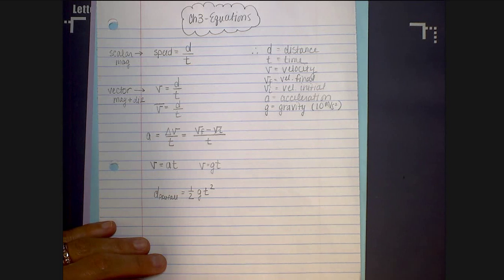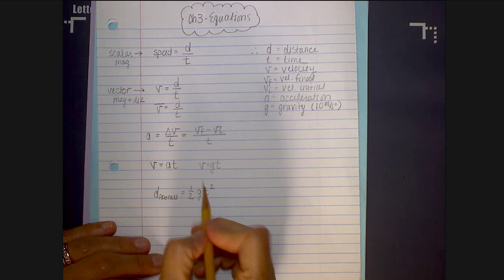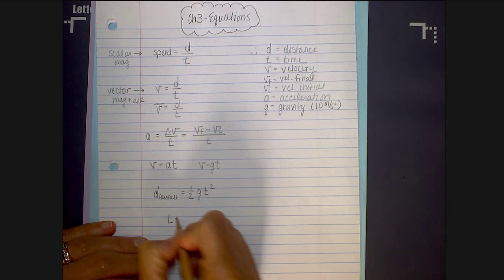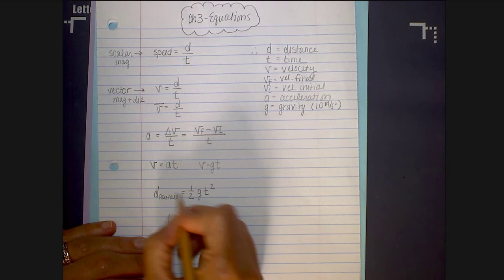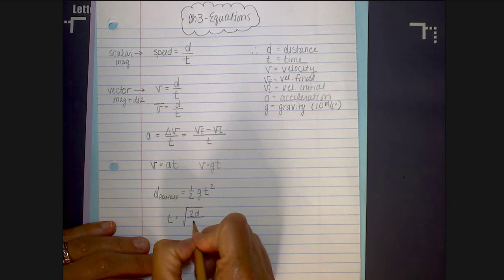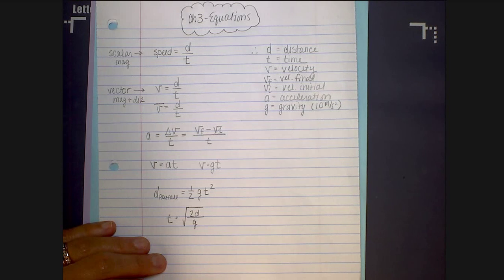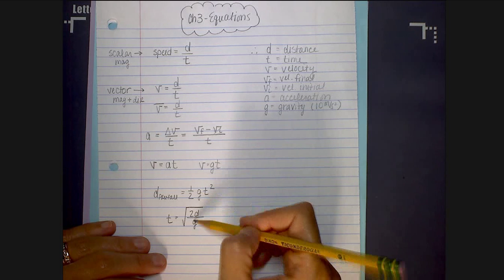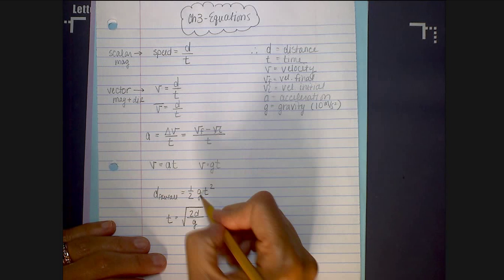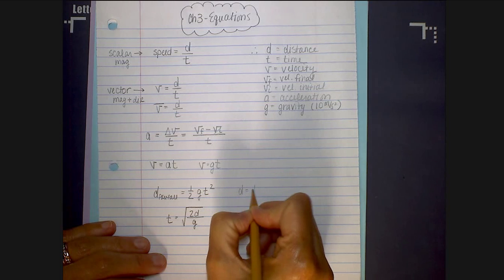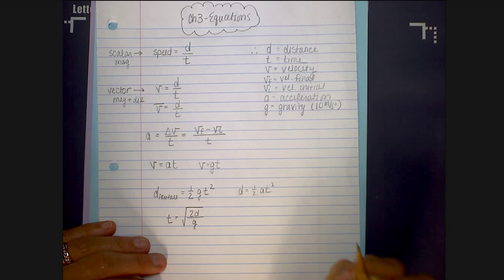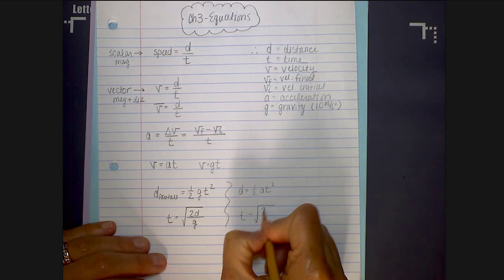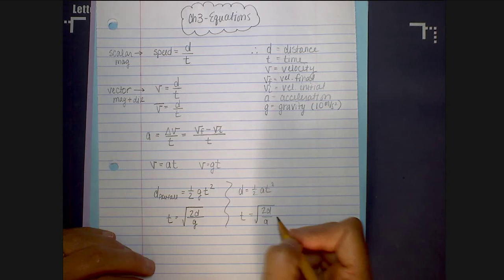Okay? And so another equation, just rearranging this, is we can rearrange to solve for our time. We can say t is equal to the square root of 2d, taking the 2 and multiplying it up, divided by the acceleration of gravity. This can also be substituted back. If we want to know a straight line distance for a constant acceleration, we would say d is equal to 1/2 a t squared. And then the same thing for t here is going to be equal to the square root of 2d divided by that acceleration that we know.